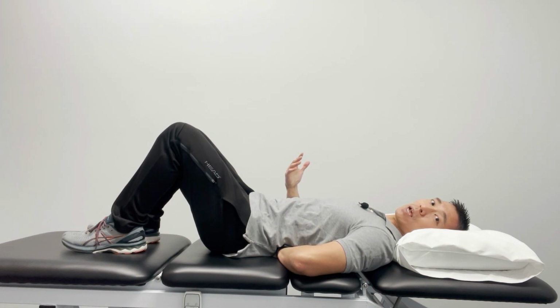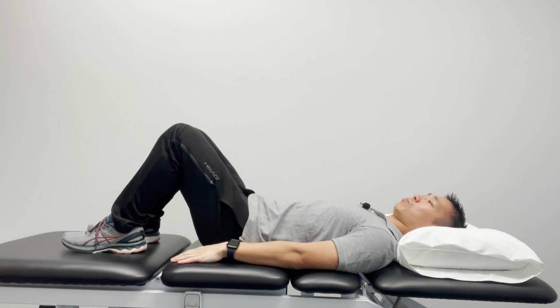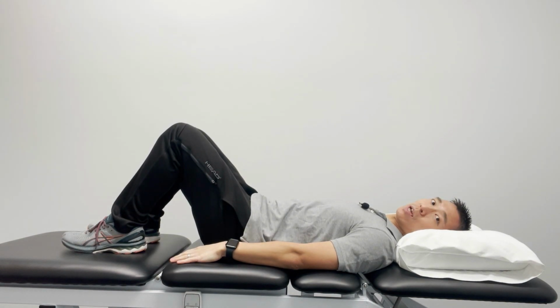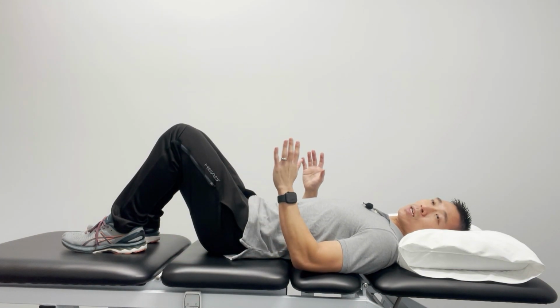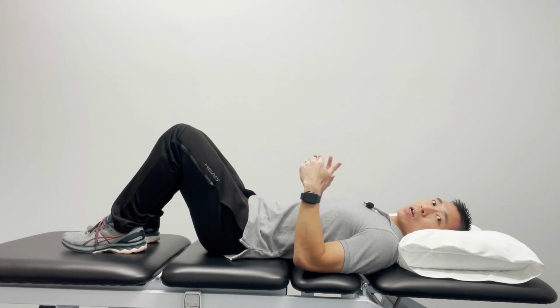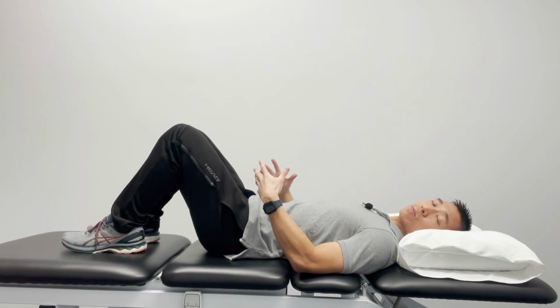You're just holding that 10 seconds. You're doing that 10 times. So if I'm doing it without my hands, pushing down, engage the abs a little bit, and then relax. Once you kind of get this down, this exercise is pretty rudimentary. It's basically just teaching you how to engage your core while you're in this position.